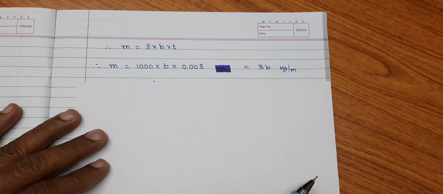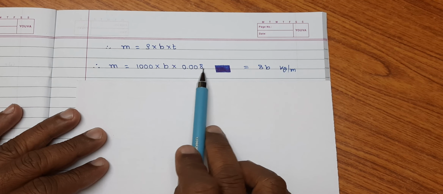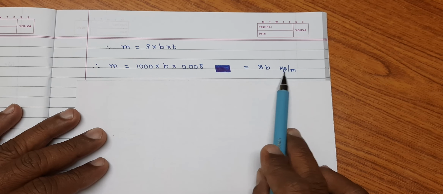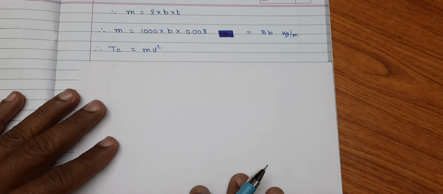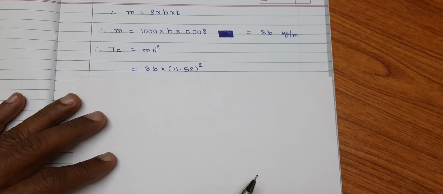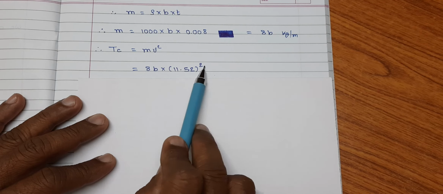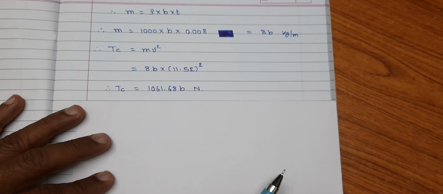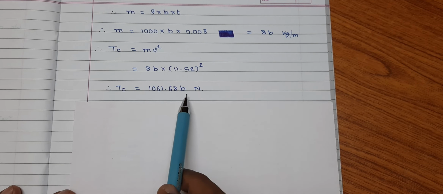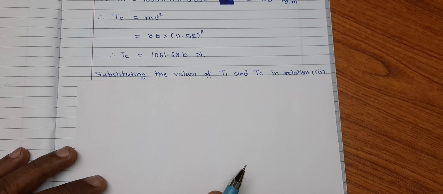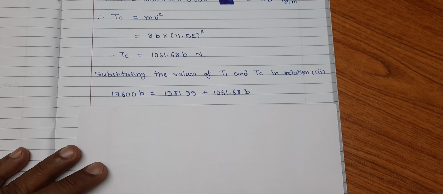On substitution of values, m is equal to 1000 into b into 0.008 gives us 8 times b kilogram per meter. So substituting the values in the equation Tc is equal to m v square, it becomes equal to 8 times b into 11.52 square, and that gives centrifugal tension Tc is equal to 1061.68 times b Newton.